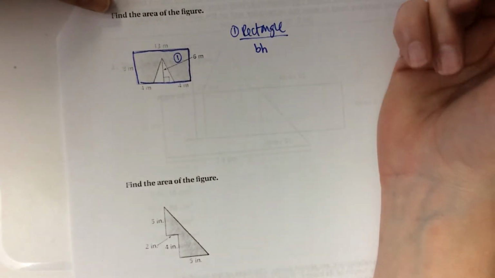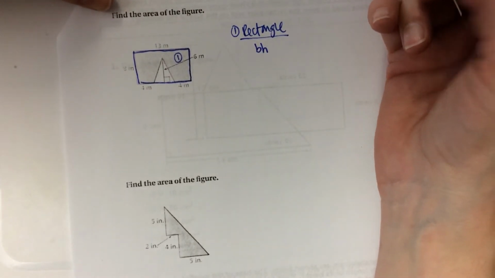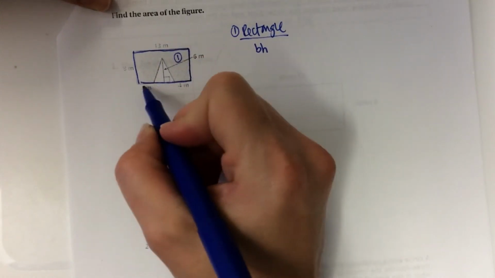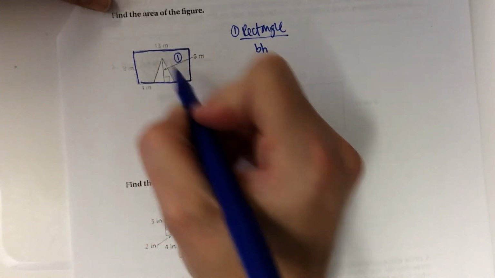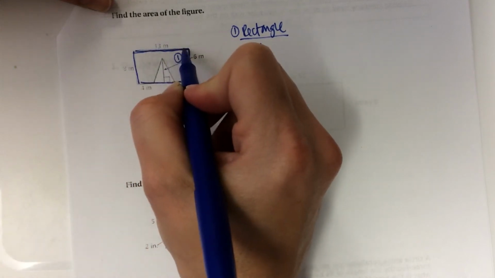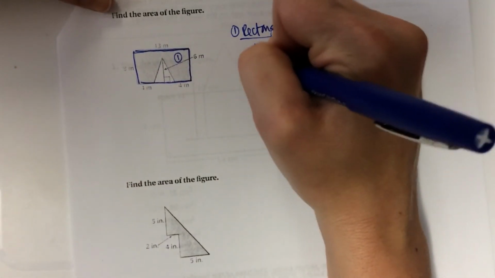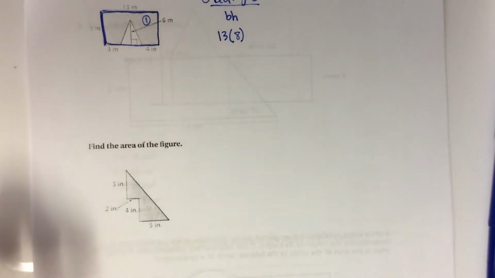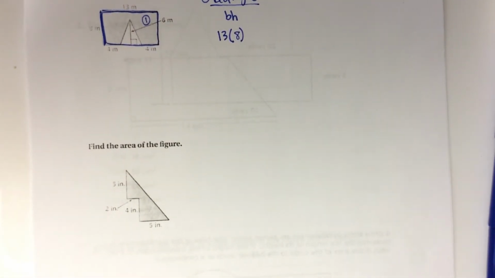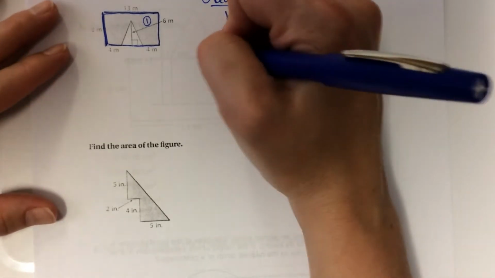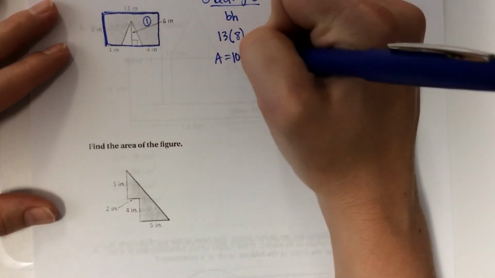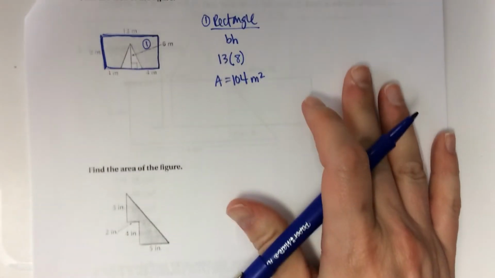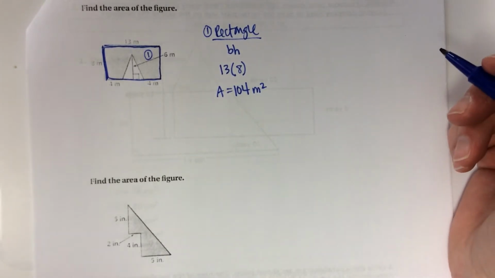Rectangle, base times height. So I have to be careful. There's lots of numbers here. But I need the one that's all the way across. This does not give me all the way across. This is just a piece. So all the way across is up here. So my base would be 13 times my height here. Sorry, these copies didn't do very well. I think that's an 8. So height of 8 here. So 13 times 8 would give us an area of 104 meters squared. Oh, I'm sorry, I'm writing off the paper.